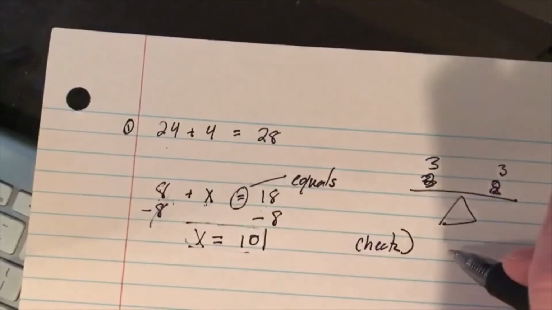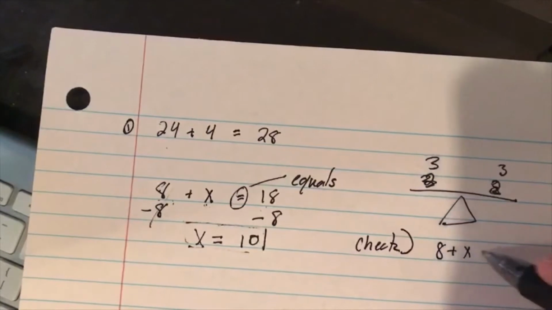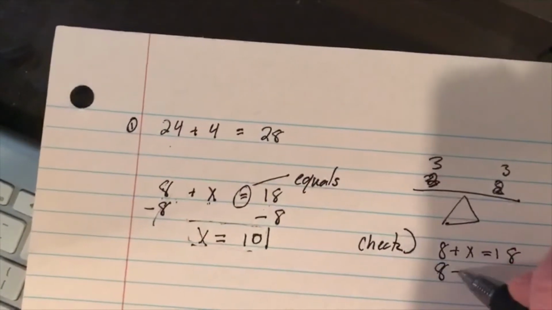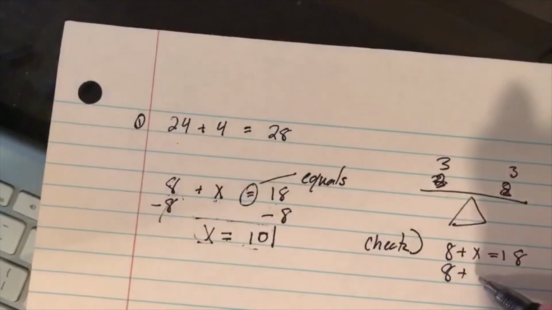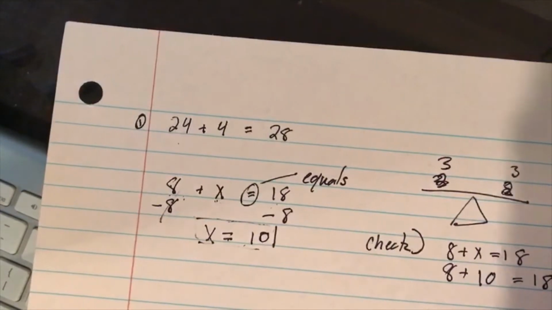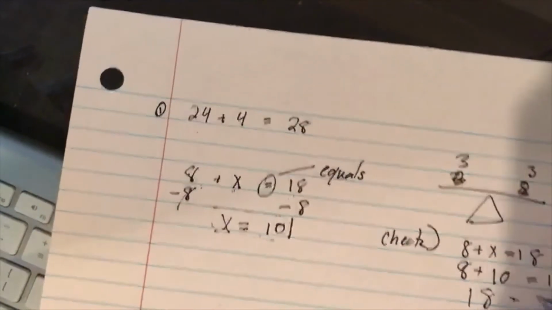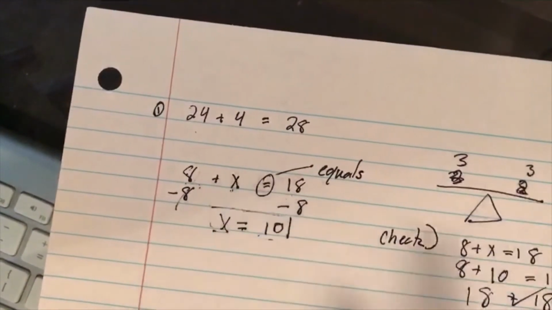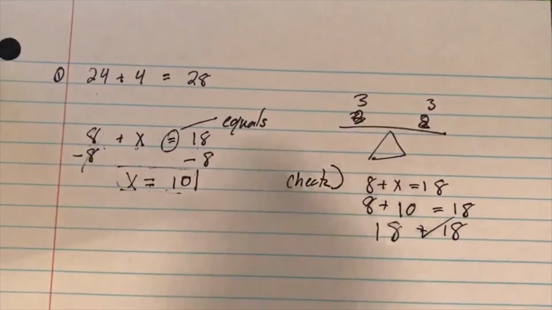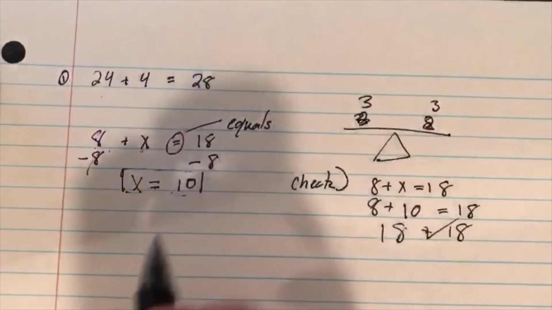We can just go over here, where 8 plus x equals 18, and plug in our 10. And 18 equals 18. So there we go. We just solved this one-step equation, and x equals 10.